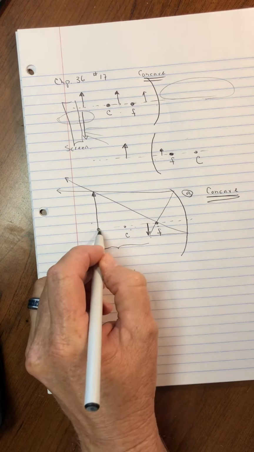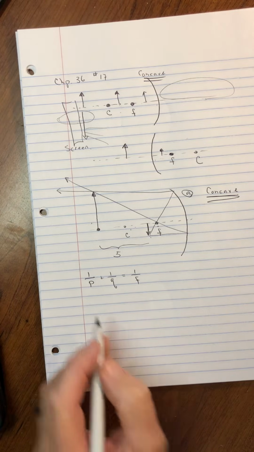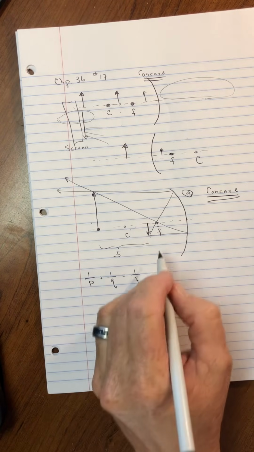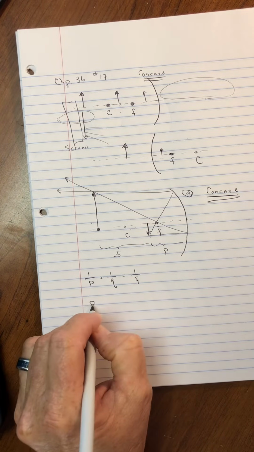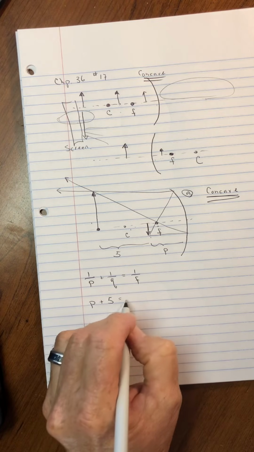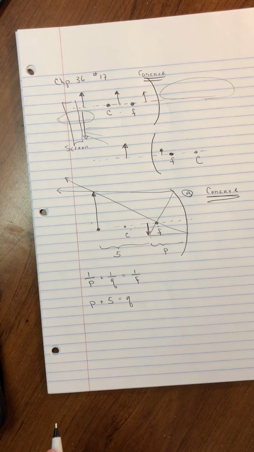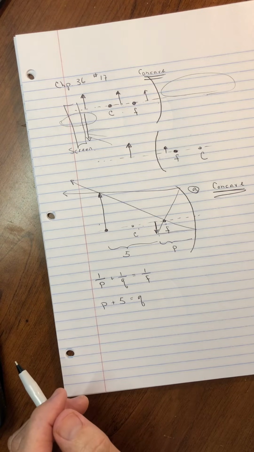So the screen is going to be here, and we're 5 meters away. So that is really saying that if you took this distance, which is P, and you added 5 meters to it, you would get the Q. So that's what that statement is saying.